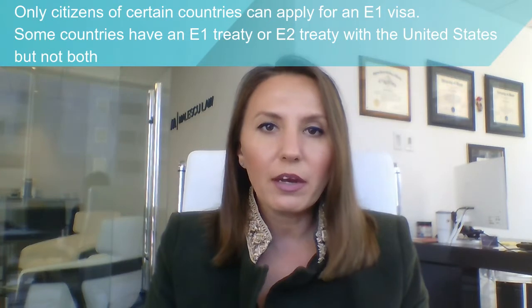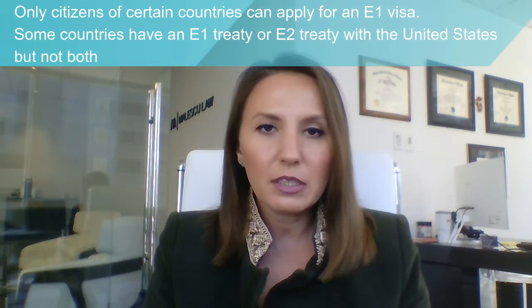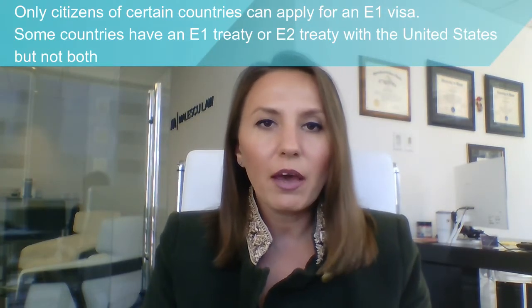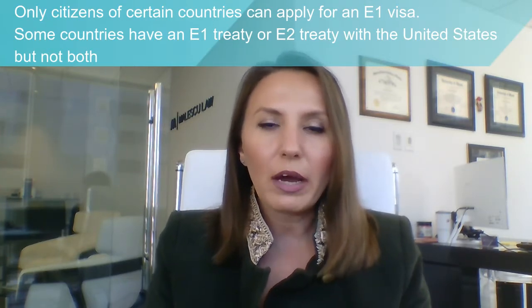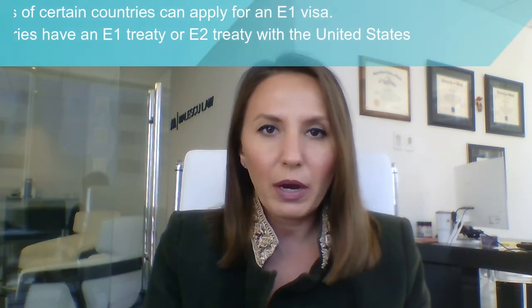The key differences between the E1 and the E2 visas are: 1. Only citizens of certain countries can apply for an E1 visa, and some countries have an E1 treaty or an E2 treaty with the United States, but not both.